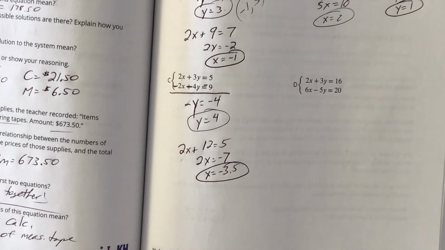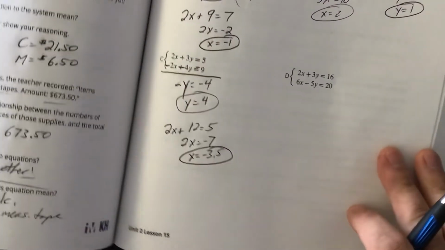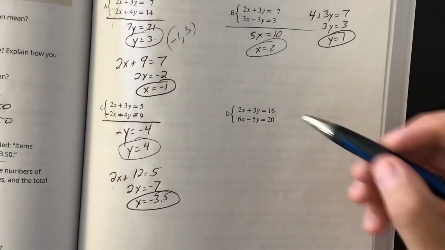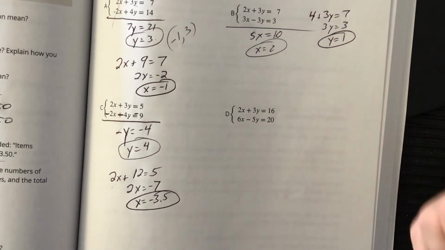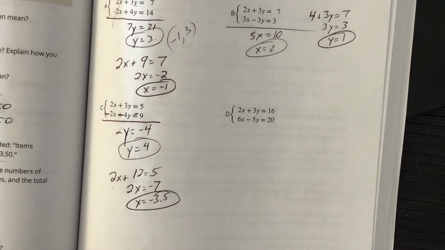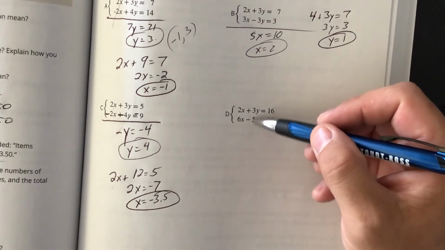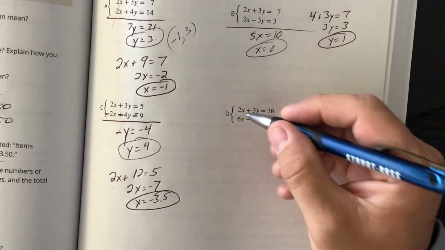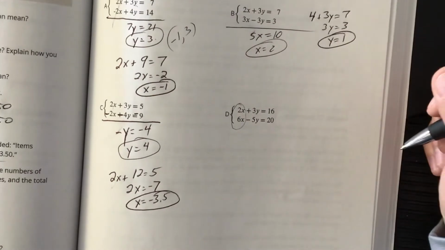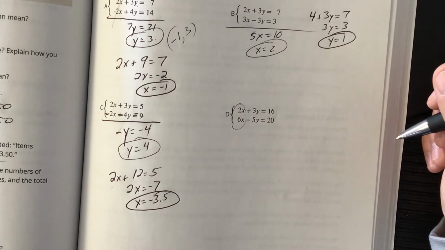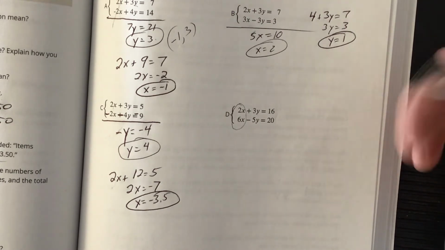All right, D, the first one where we've really had to do some work. I can't add, I won't eliminate anything. This is the first one where we haven't had the same number. So you have to decide, do you want to eliminate the x's or the y's first? I want to eliminate the x. So I need these to be the same number. What is the first thing that 2 and 6 both go into? The least common multiple of 2 and 6. If you were going to do a common denominator, 12.